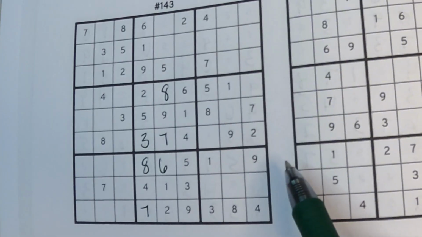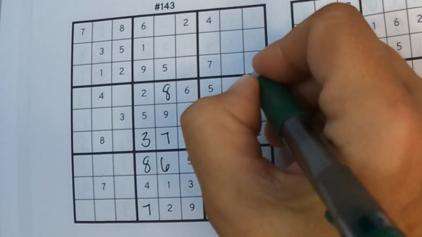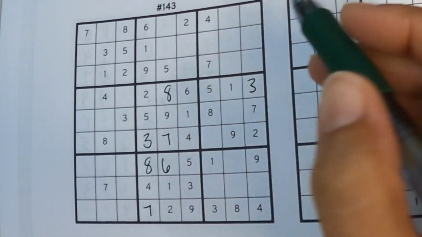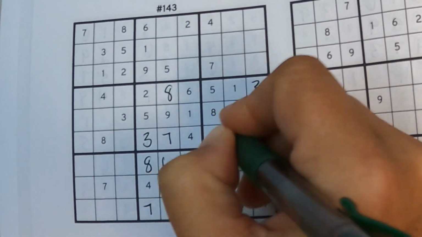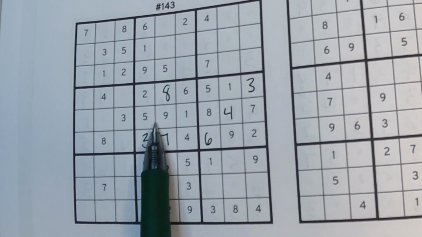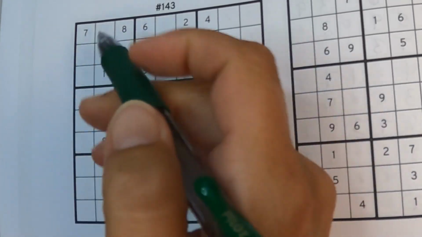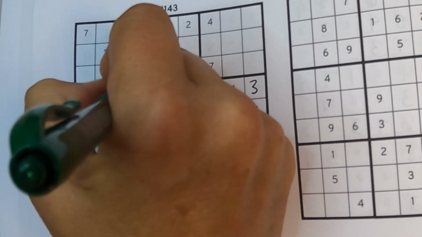For this box, we're missing 3, 4, and 6. We've got 4 and 6 here, so this is our 3. 4 here, so 6, 4. For this row, we're missing 7 and 9. We've got a 7 here, so 9, 7.